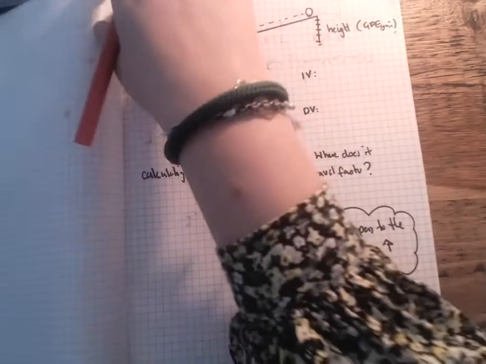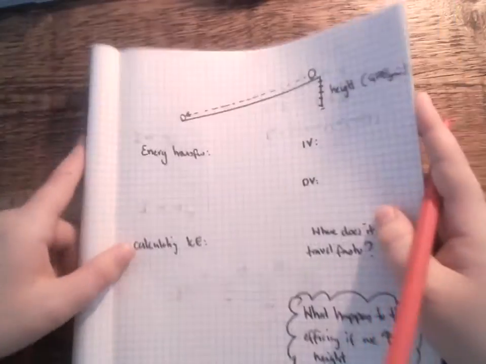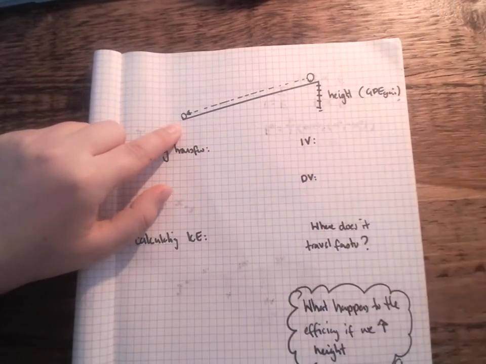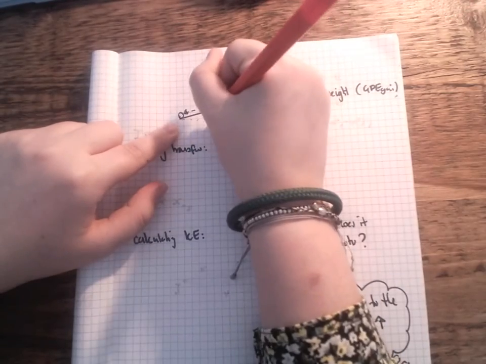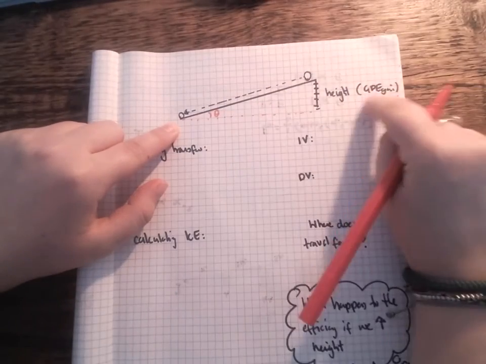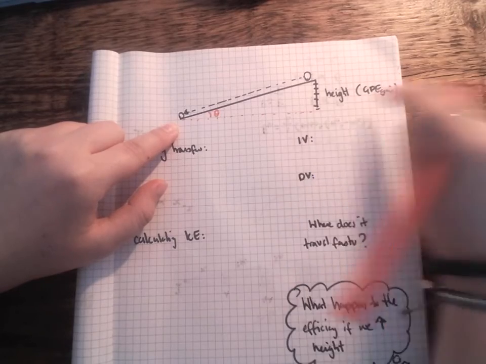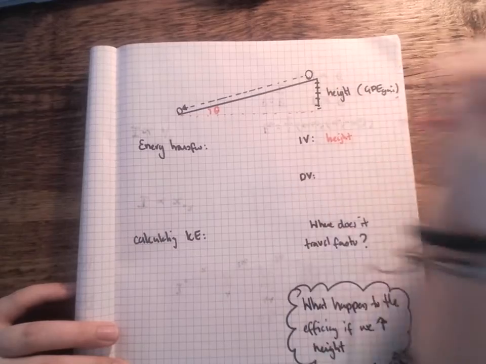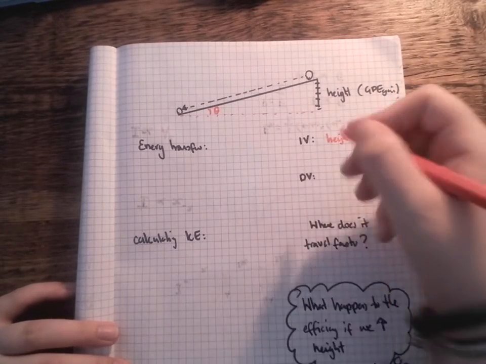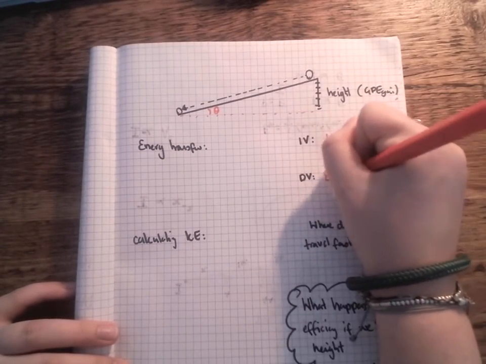The other experiment that you guys could do at home was the one where we were going to be increasing the height of a ramp. Now, some of you are saying that it increases the angle, and that is true, it does increase the angle, but we're going to be trying to talk about the energy, so we're going to talk about the height. So again, the independent variable is going to be the height of the ramp. The dependent variable for all of them is still going to be efficiency.